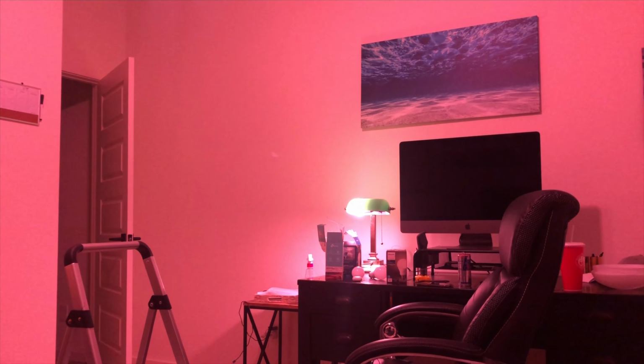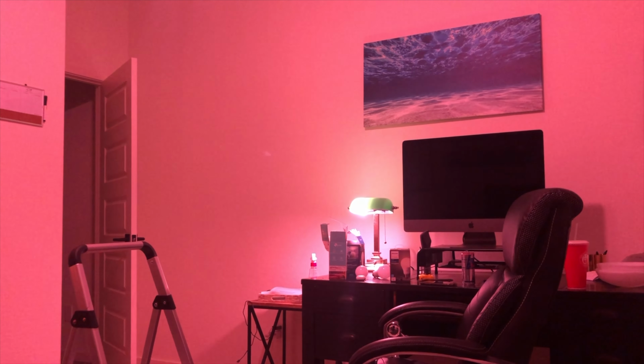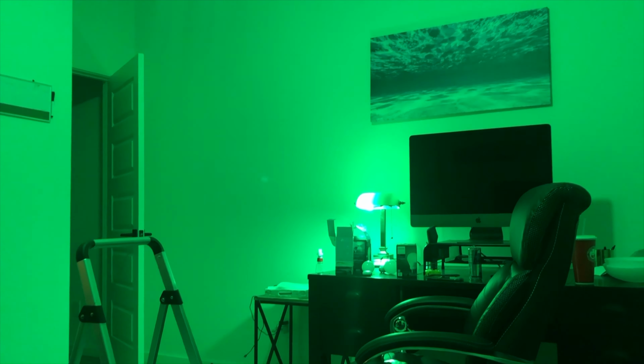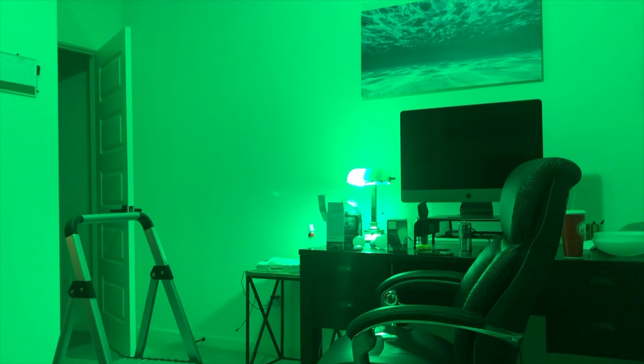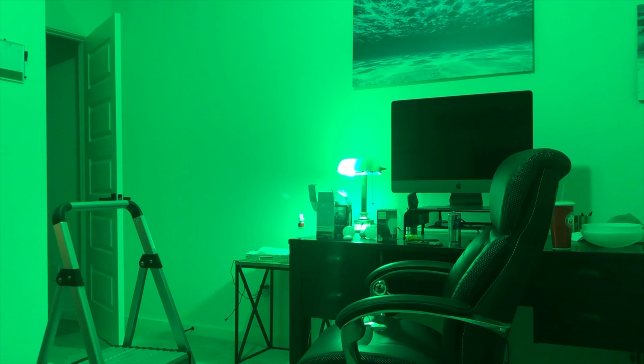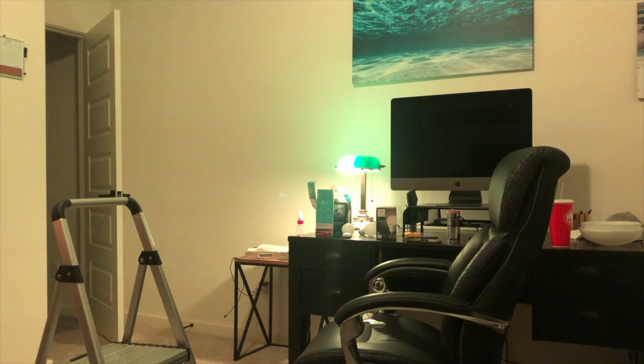Hey Google, can you change the office lights to green? Sure, changing 3 lights to green. Hey Google, can you change the office lights to yellow? Okay, changing 3 lights to yellow.